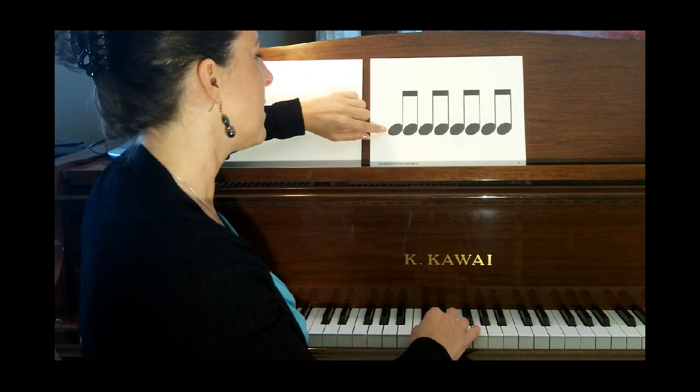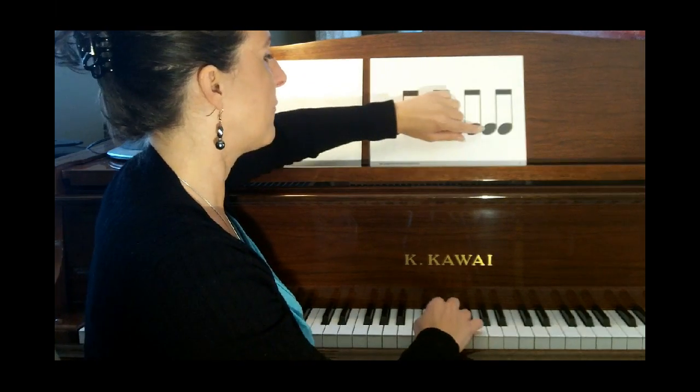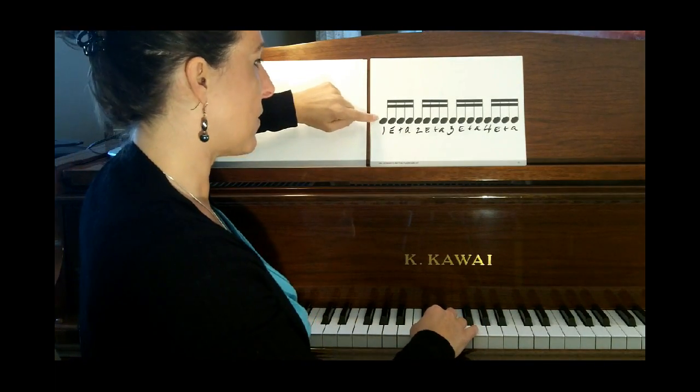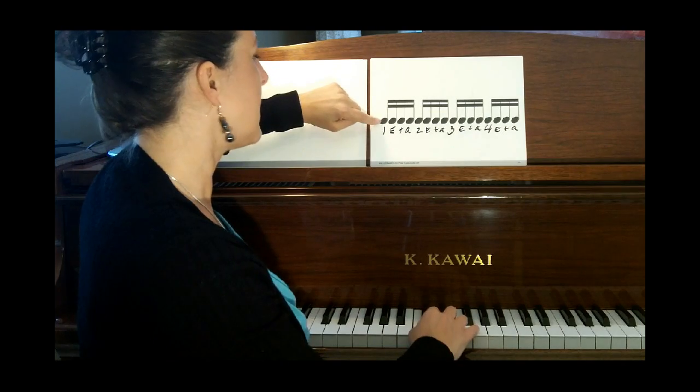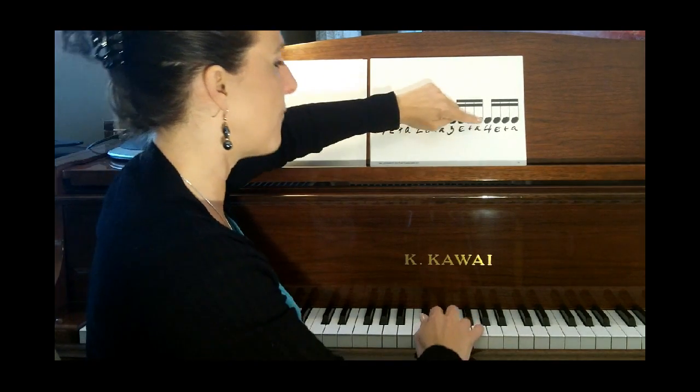These are just rhythms. Now we have eighth notes. 1 and 2 and 3 and 4 and. And last of all, we had 16th notes. There are 16 of them. 1 E and a, 2 E and a, 3 E and a, 4 E and a.